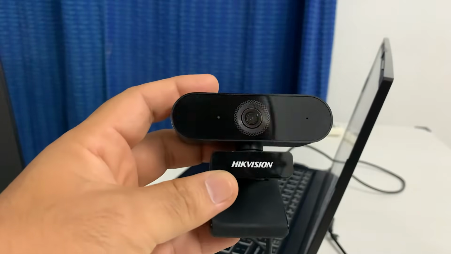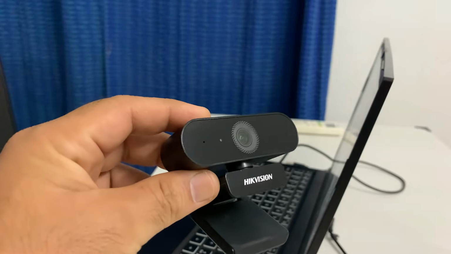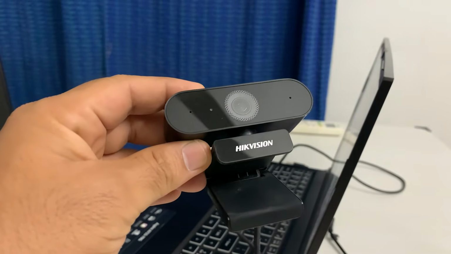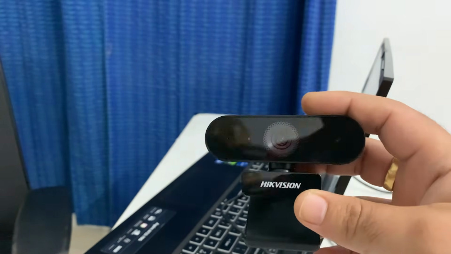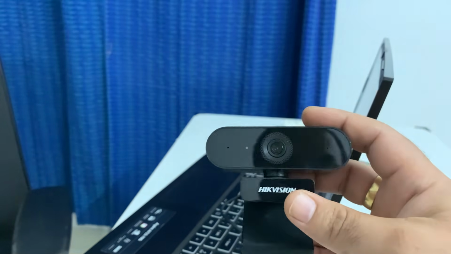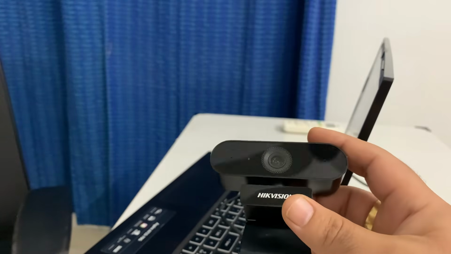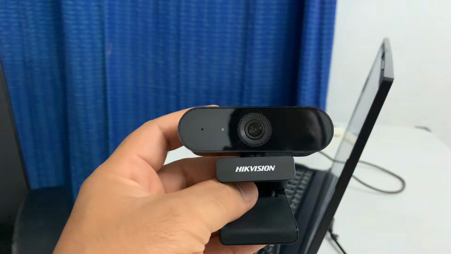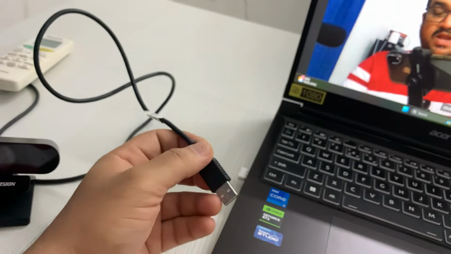So this is the camera that I'm going to compare with the laptop webcam today. It's from Hikvision. Okay. And this one I bought 2 years back and I'm using it for all my interviews and video calls because the video quality of this camera is really amazing and the price is also in budget. Let's plug in this camera to the laptop. So all you have to do is just plug in this camera to the laptop.